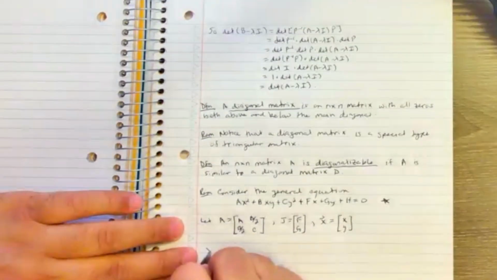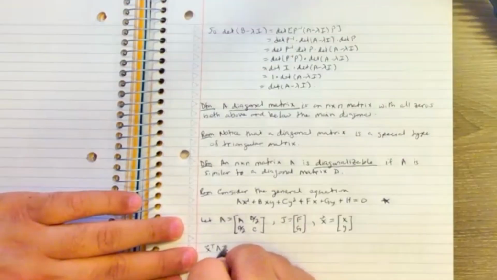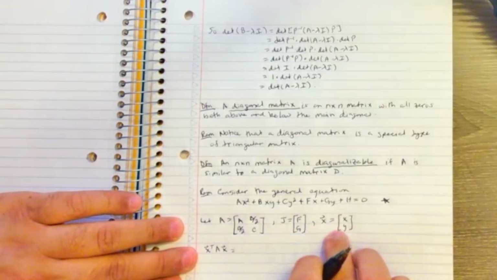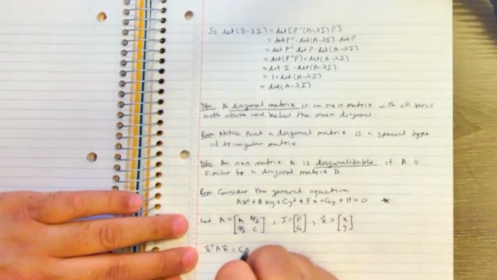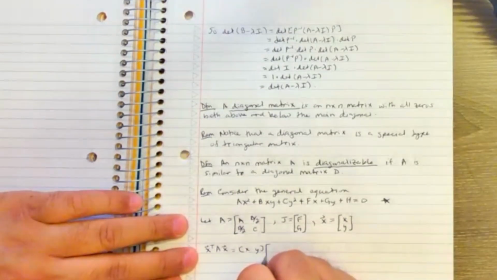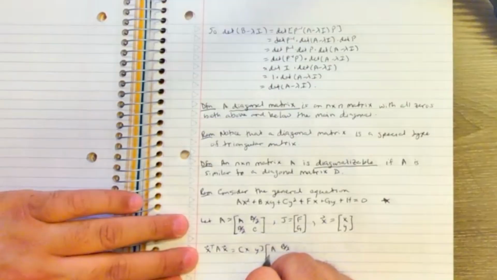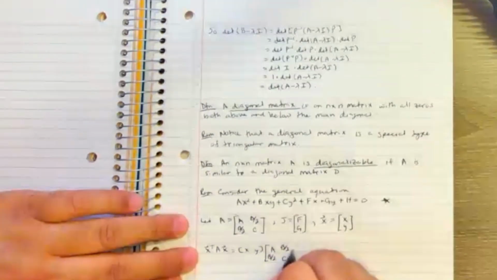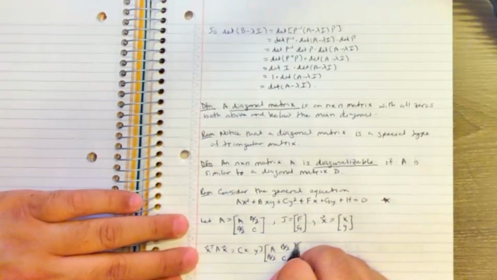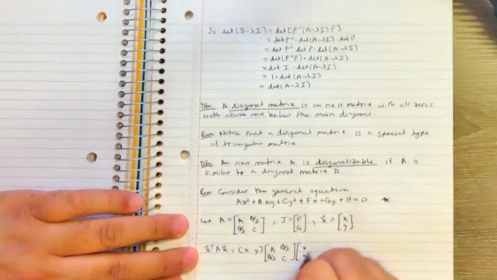Then x transpose times A times x is the row vector xy times the matrix A, b divided by 2, b divided by 2, c times the column vector xy.